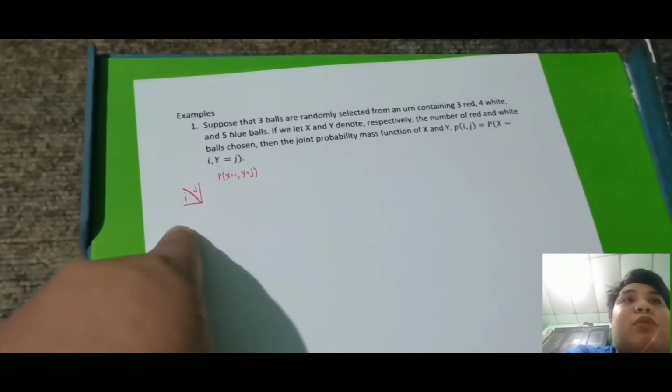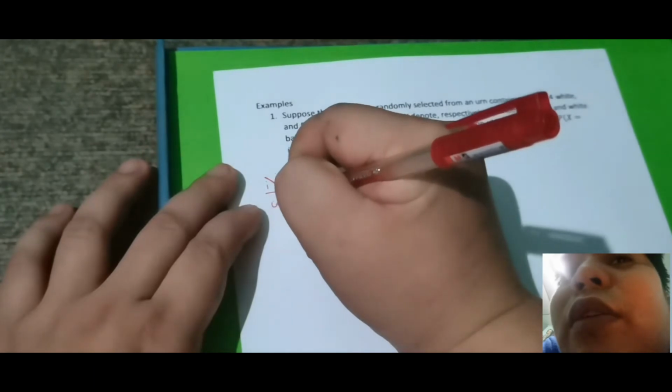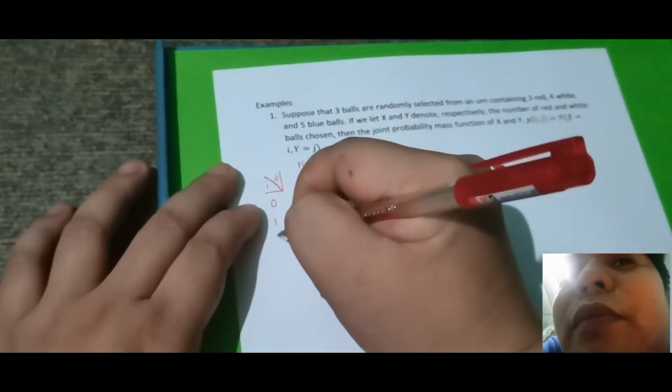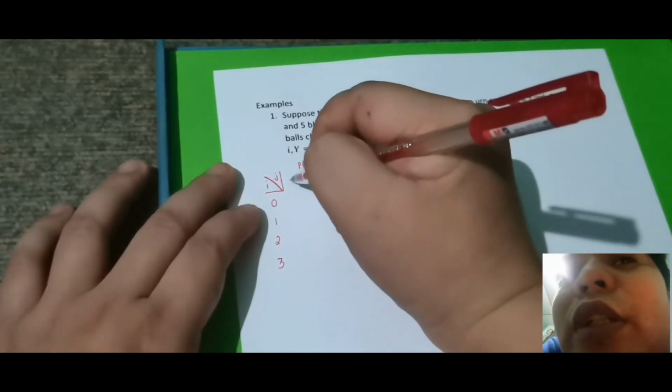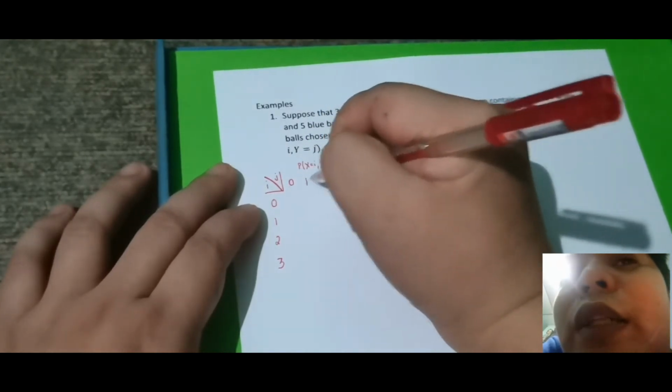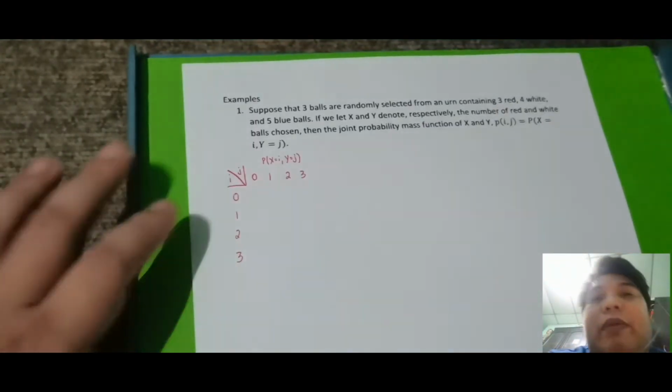Kasi pwedeng walang blue ball, pwedeng walang red ball, pwedeng walang white ball. Pwede ring meron, so pwedeng isa, pwedeng dalawa, pwedeng tatlo. So una, this is 0, 1, 2, and 3. So again, bubuin natin to.